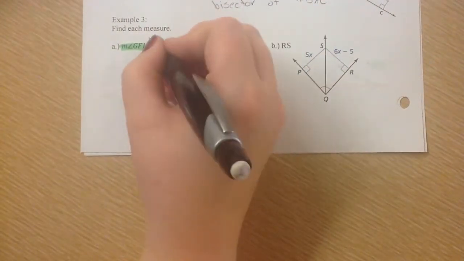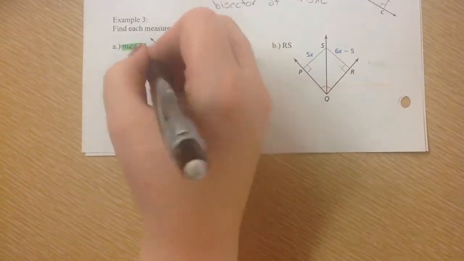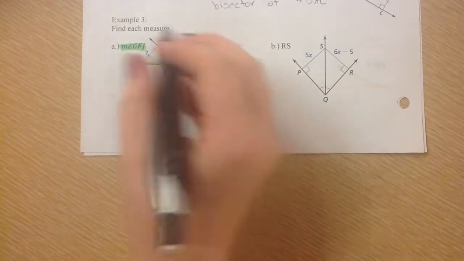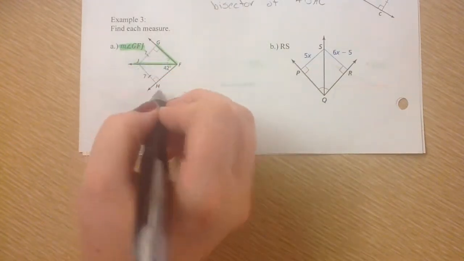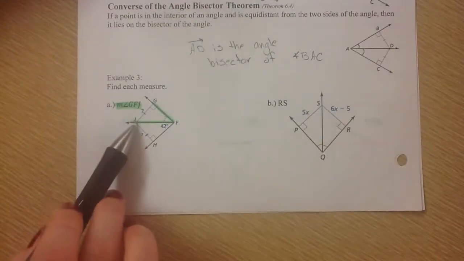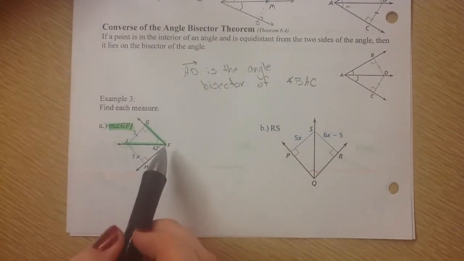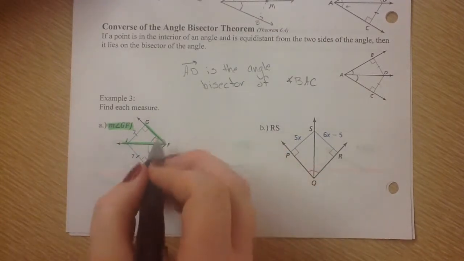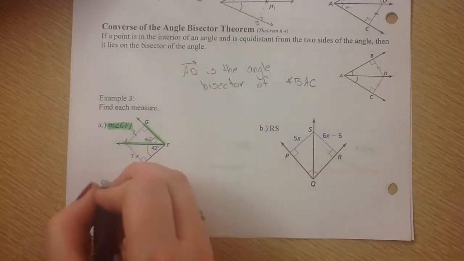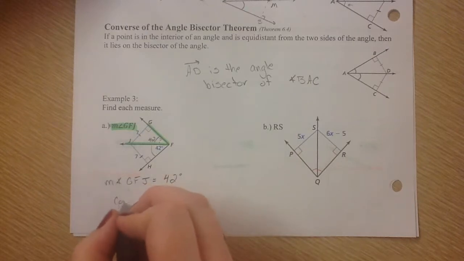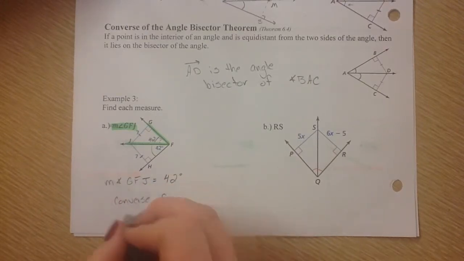But we know JG is 7, JH is 7, so they're congruent. We also know that it makes a 90-degree angle. So I know J is equidistant from these two sides. If a point is in the interior of an angle and is equidistant from the two sides, so here J is inside this angle, then it lies on the bisector. So then I know that FJ is a bisector, which means these two angles here are congruent. So if this one's 42, then this one's 42. So the measure of angle GFJ is 42 degrees. And this was using the converse of the angle bisector theorem.